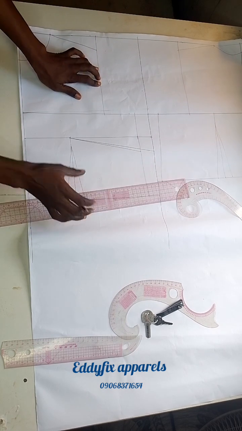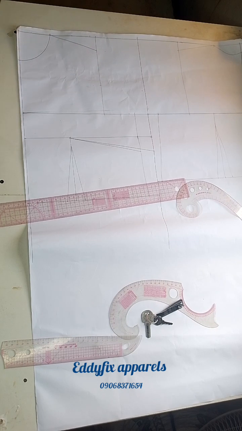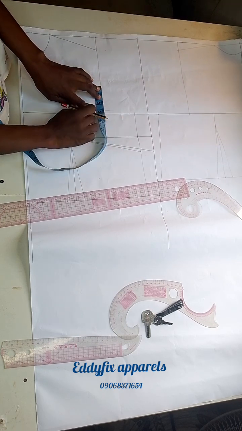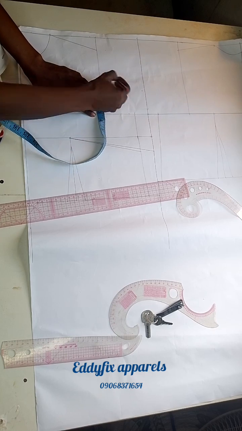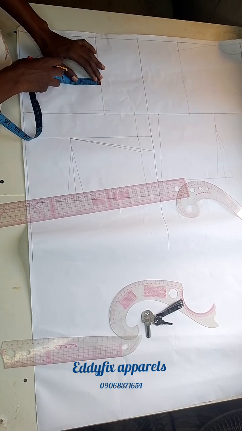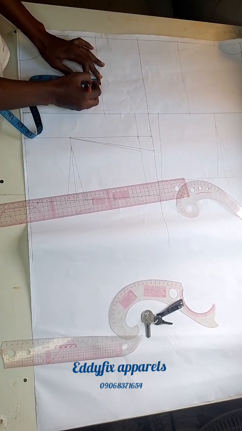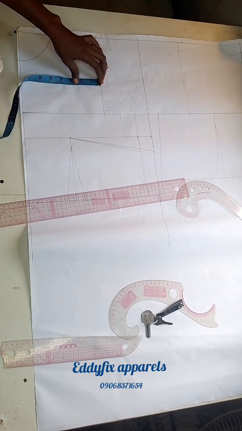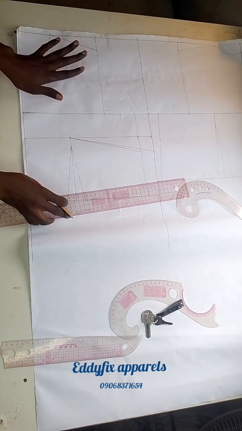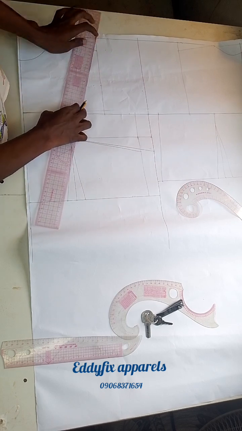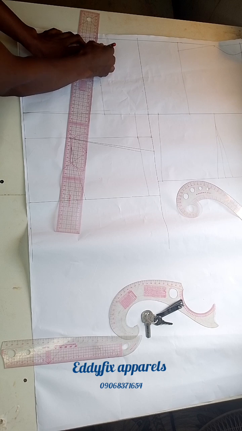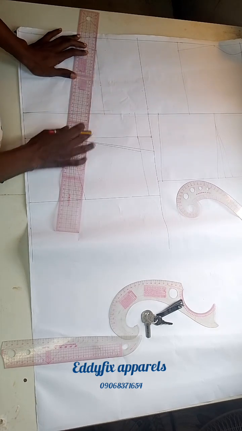To do the armhole for the front block, you go up by 3 inches from the chest line and place a mark there. From that mark, come in by half inch, but here I'm going to be using 0.75. You can use half inch or 0.75, depending on the body size of the person. After that, you connect it back to the shoulder tip with a straight ruler.